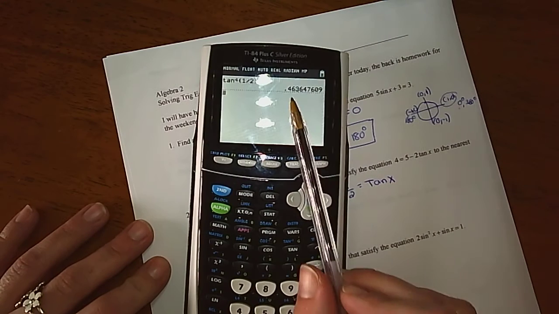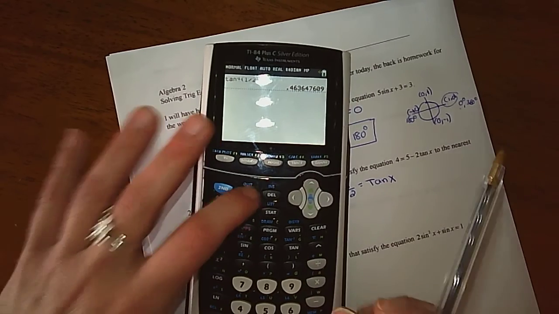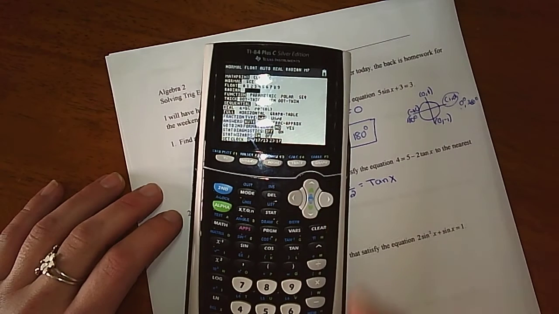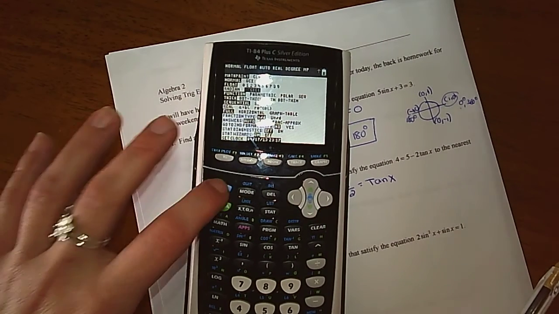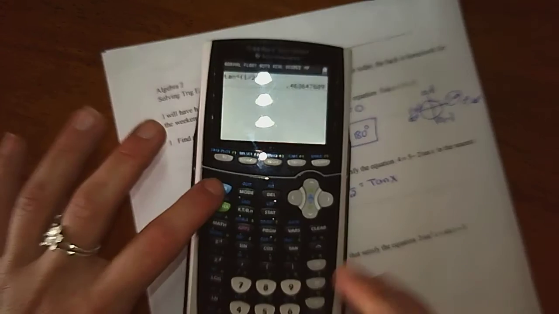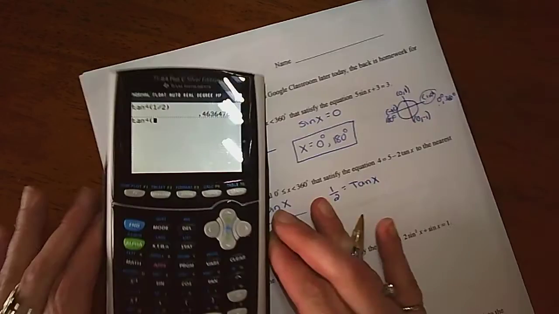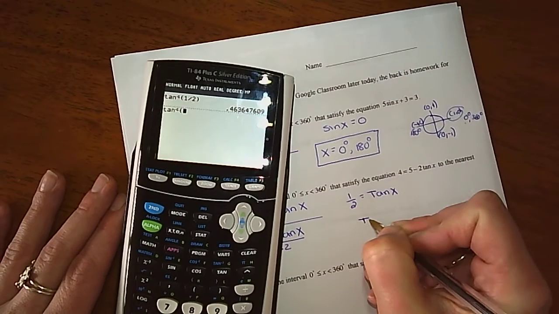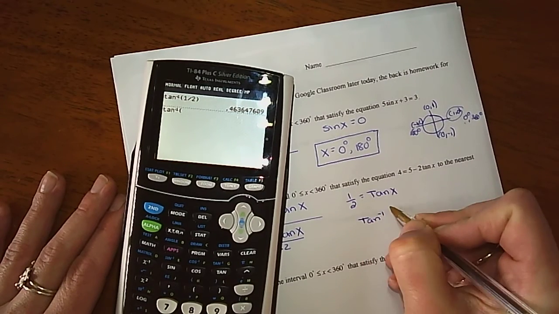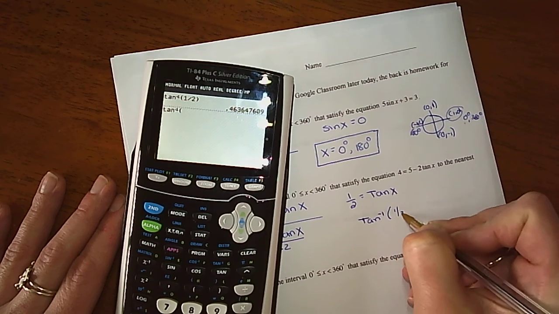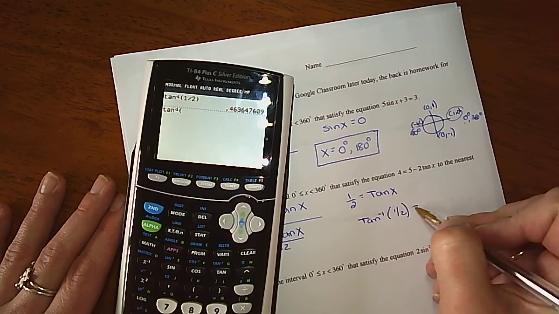And what I notice, I get this weird looking answer. That means my calculator is not in degree mode. So I'm going to make sure I put it back in there. And I'm going to do it again. Second tangent. So it says tan to the -1. So anytime I want an angle, I'm going to go to the -1 function of my calculator, and I'm going to put in the 1/2.